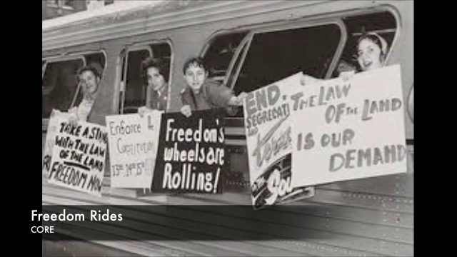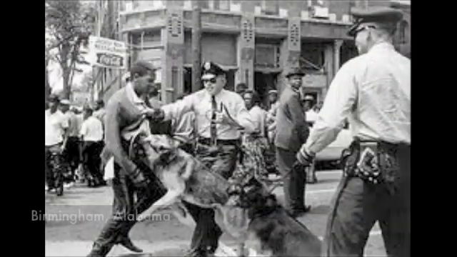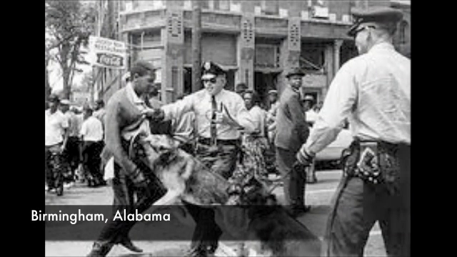The last major civil rights group was the Congress of Racial Equality, or CORE, led by James Farmer. CORE organized the Freedom Rides to protest segregation on interstate buses. After John F. Kennedy, the president at the time, saw the violence against these civil rights protesters in Birmingham, Alabama, on television, he proposed a civil rights amendment.